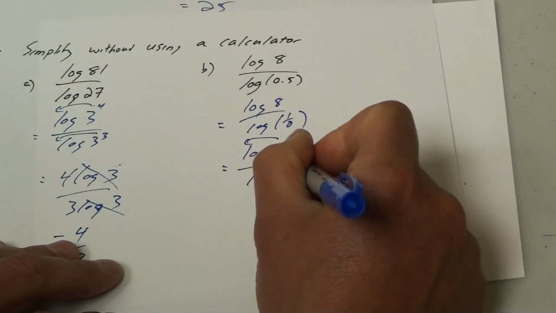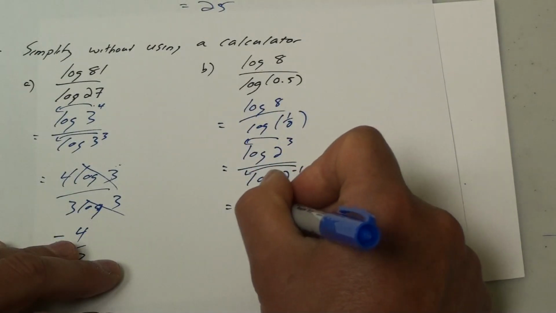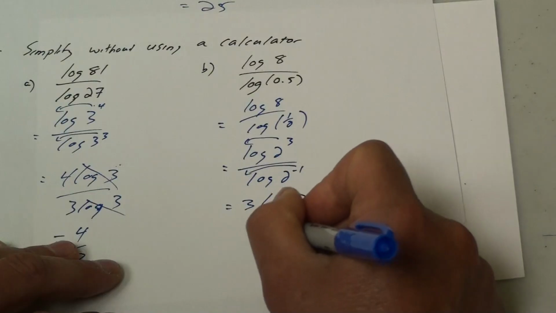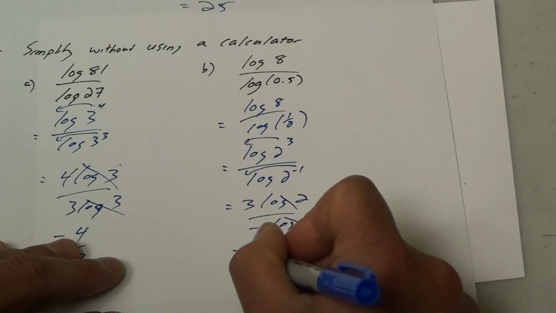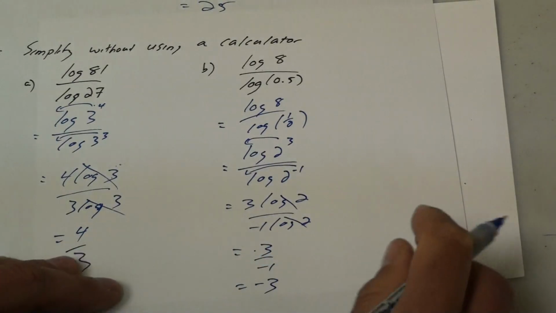Bring your exponents down front. 3 log 2 divided by negative 1 log 2. My log 2's cancel. I'm going to end up with 3 over negative 1, which is just negative 3.